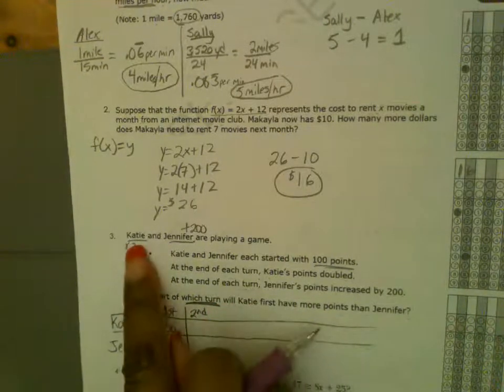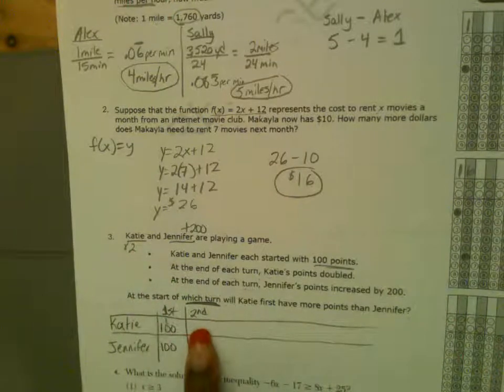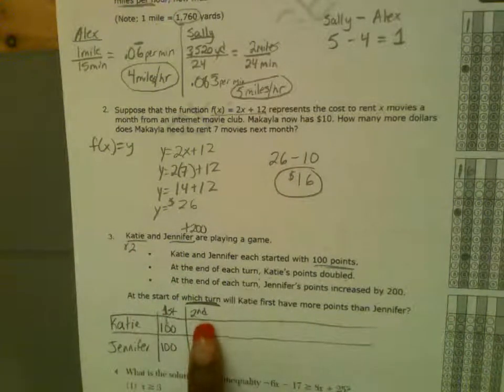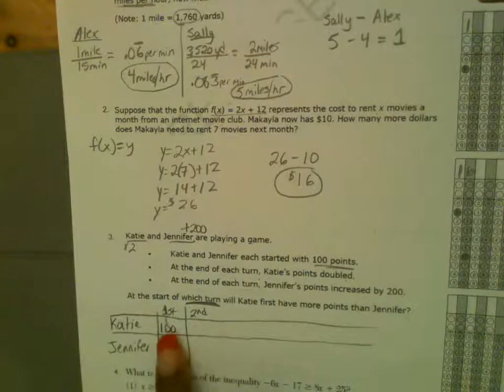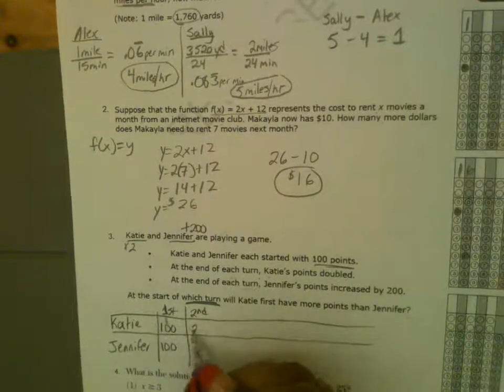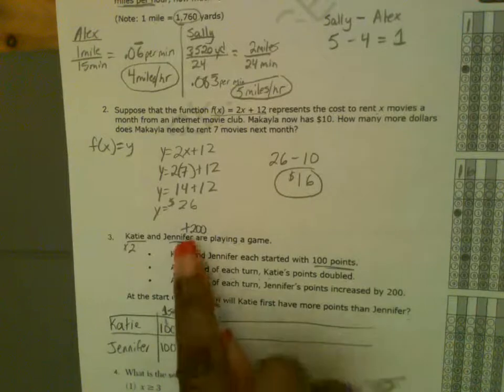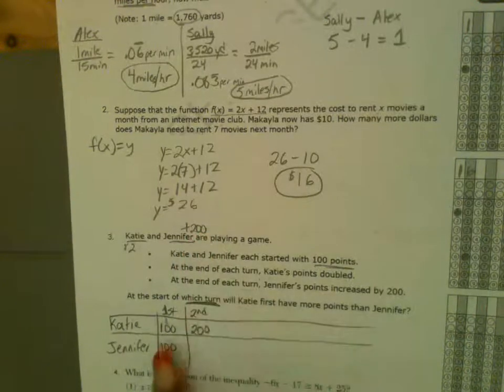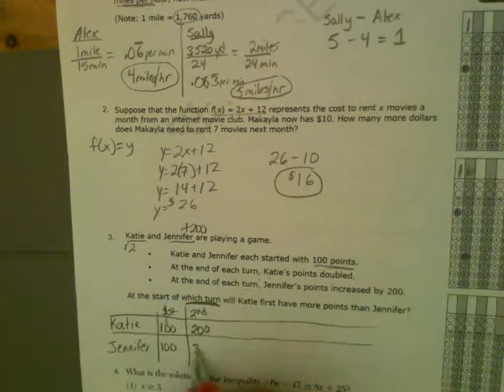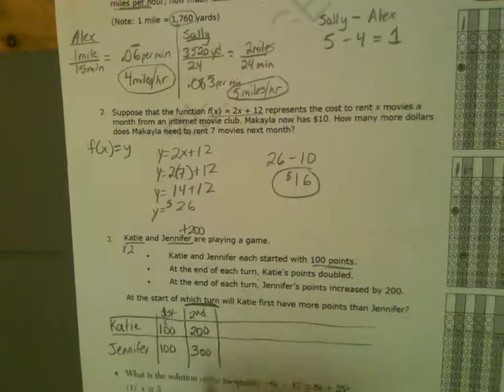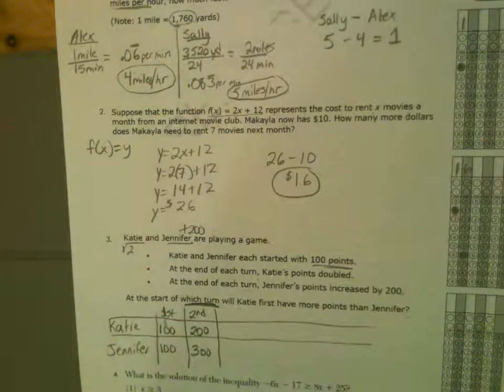So let's do Katie. We have to multiply by 2 to get to the second turn. So 2 times 100 gives me 200 right here. And we're adding 200 points to Jennifer's, so it's going to be 300. So far, Jennifer is going to have more.